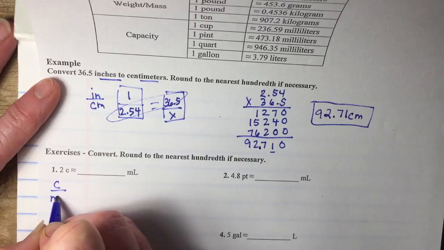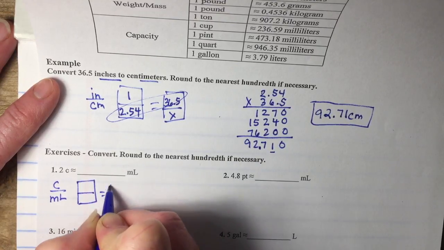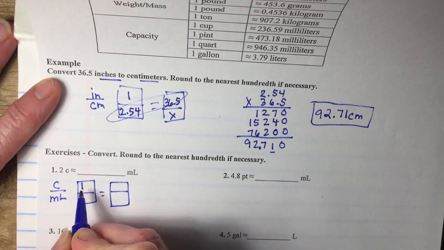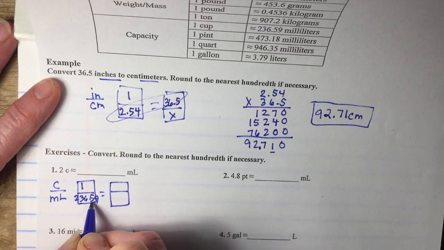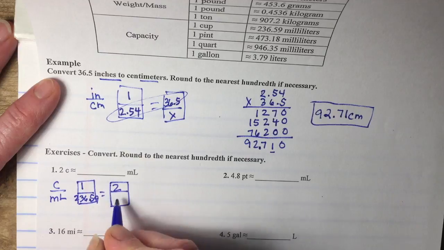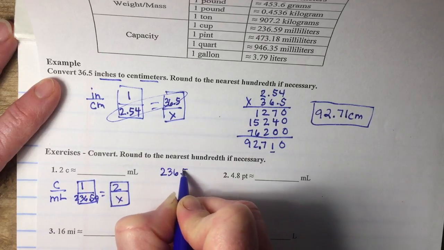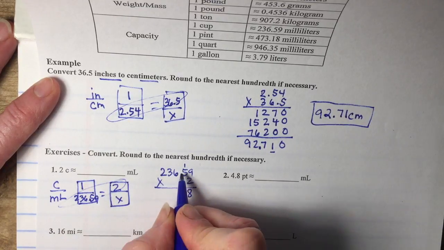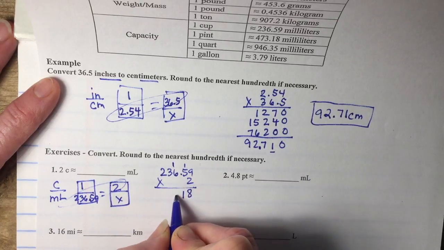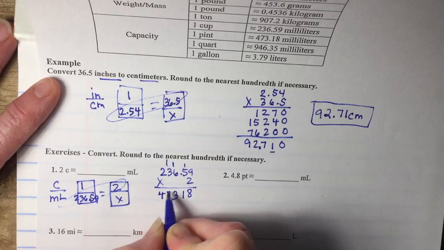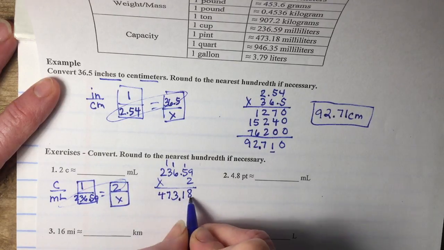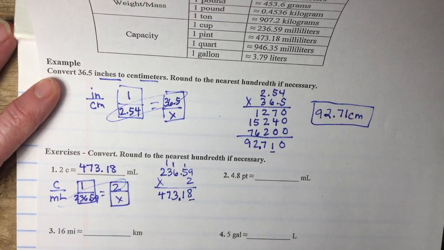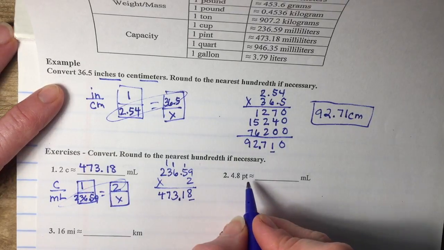If I want to do cups to milliliters, I'm going to look up that relationship and fill in the proportion. So cups to milliliters, let's see, 1 cup is 236.59 milliliters, right? And I want to know what 2 cups are. So I'm going to be multiplying 236.59 times 2, meaning this part right here. 2 times 9 is 18, carry 1. 5 times 2 is 10, plus 1 is 11. 13, 7, and 4. And there are 2 decimal places here, so there are 2 here. 8 is in the hundredths place, so I don't need to round it. So this is just going to be 473.18 milliliters.